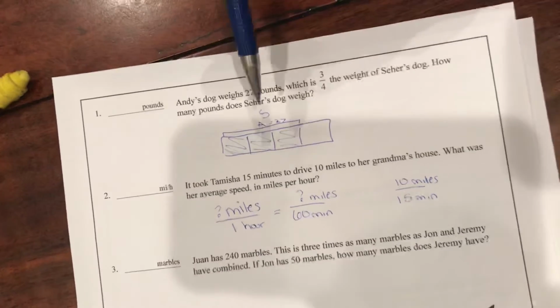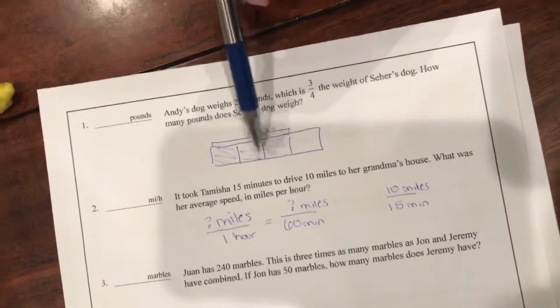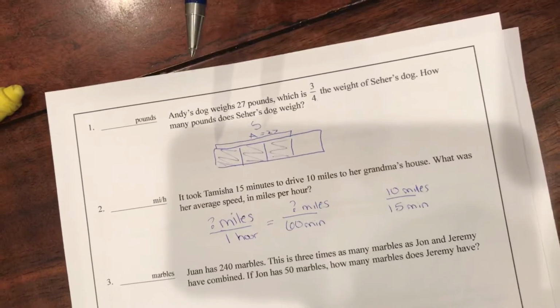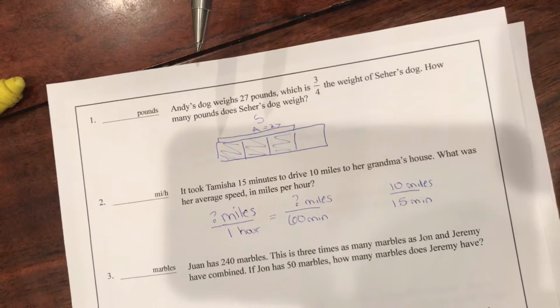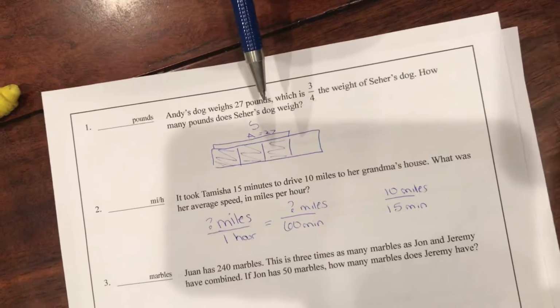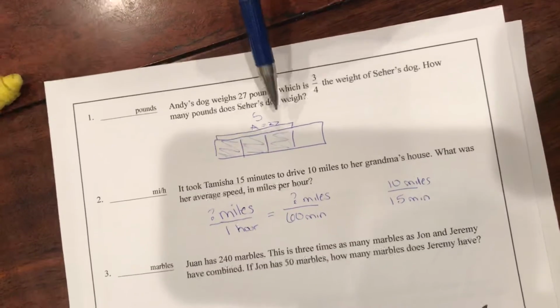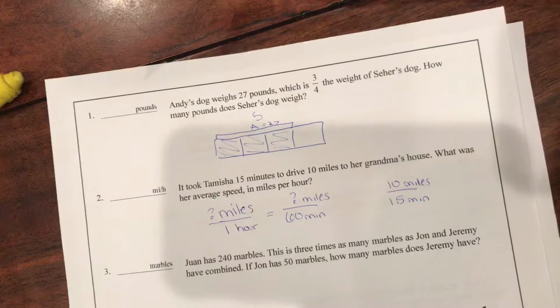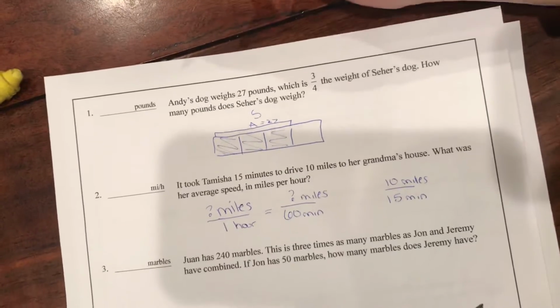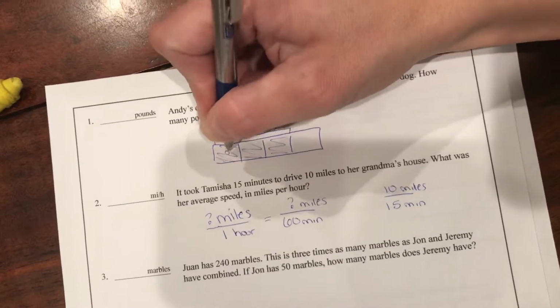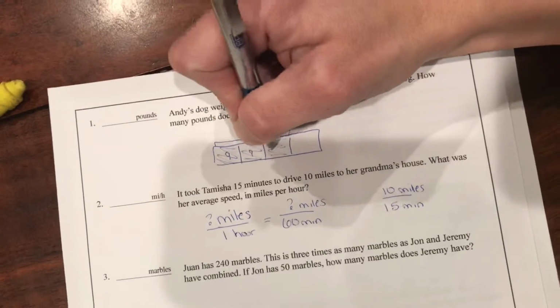Well, okay, Isaiah, how did you figure out what each of these blocks are? How might you figure that out? Divide 27 by 3? All right, and what do you get when you divide 27 by 3? 9. So each block is 9.